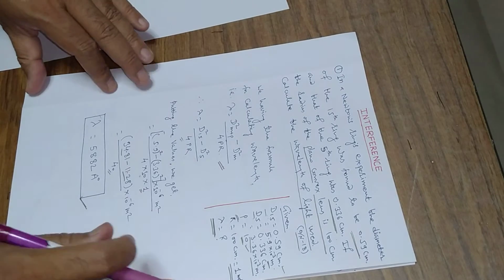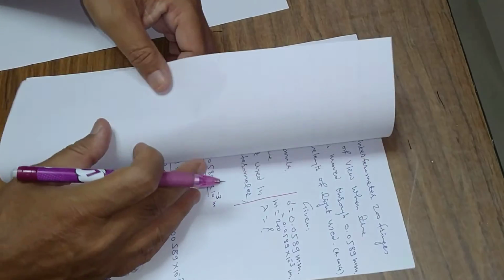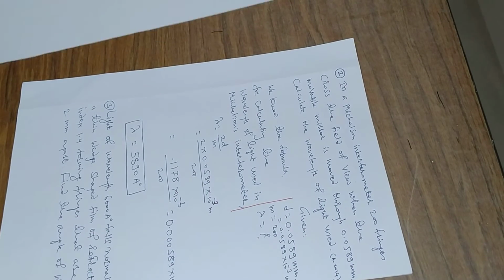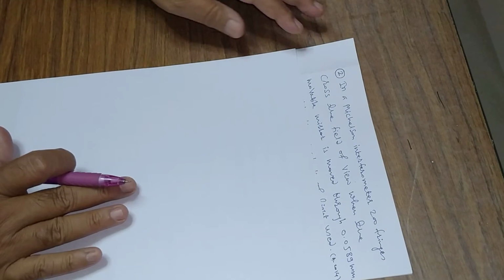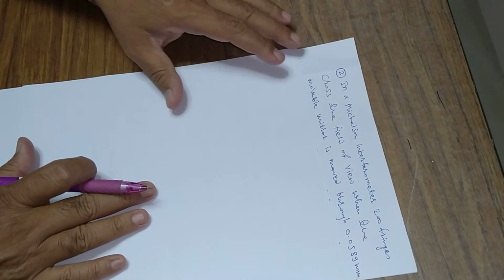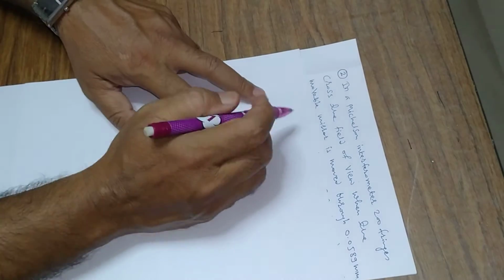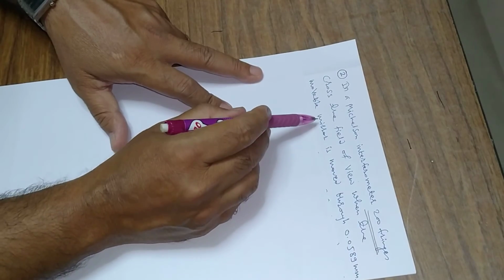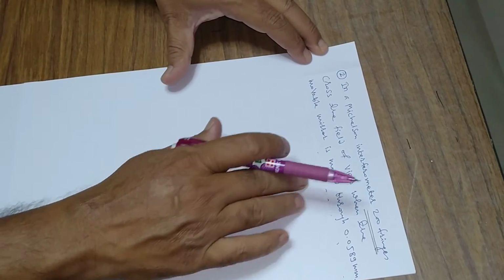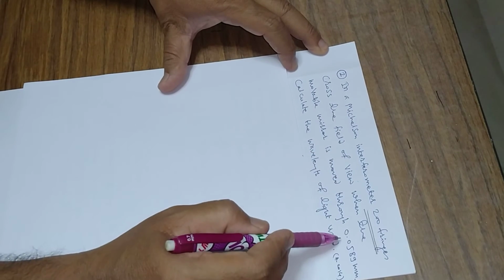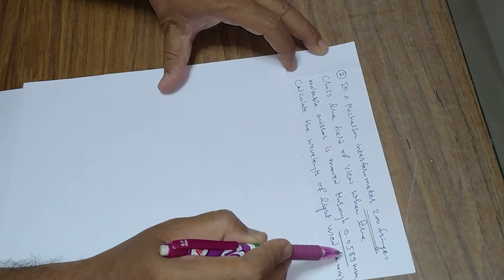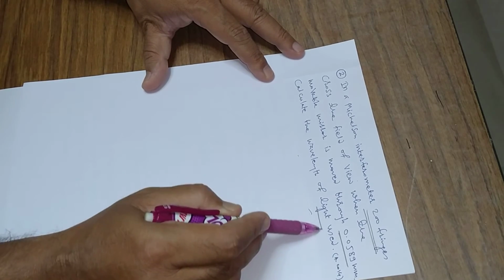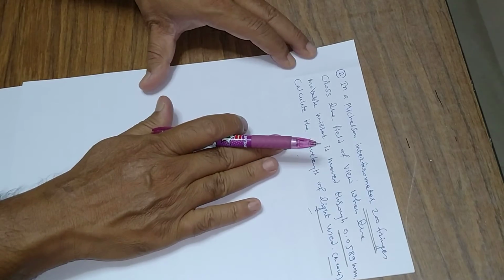Now we will discuss another problem which was asked in another examination. See, this is the problem. This concerns the Michelson's interferometer. In Michelson's interferometer, 200 fringes cross the field of view when the movable mirror is moved through a distance 0.0589 mm, and he is asking to calculate the wavelength of light used. This was asked in April 2014.